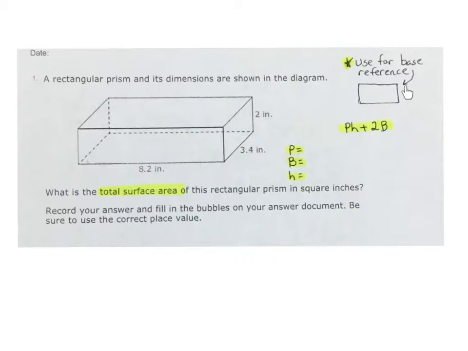We have here where it says use for base reference. You can use this as a base reference. Just fill in the side lengths if you want. Okay, it is optional. You don't have to, but we figured it might help you. Okay, formula, and so on.